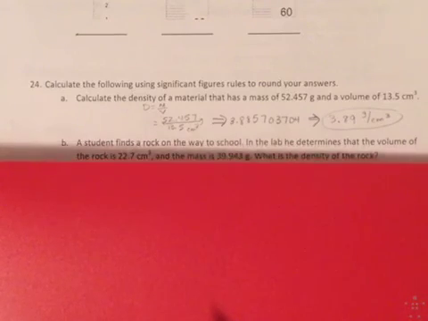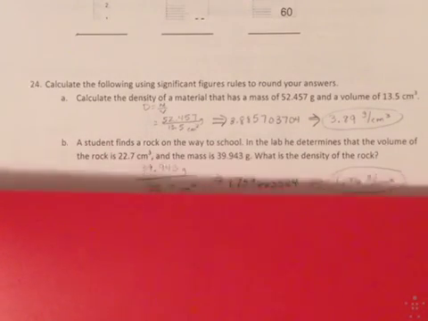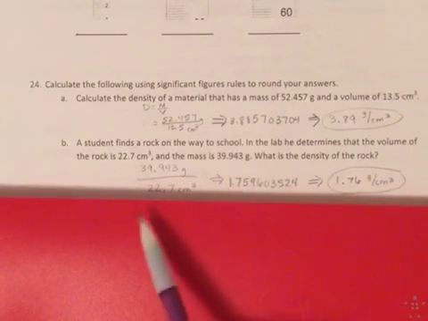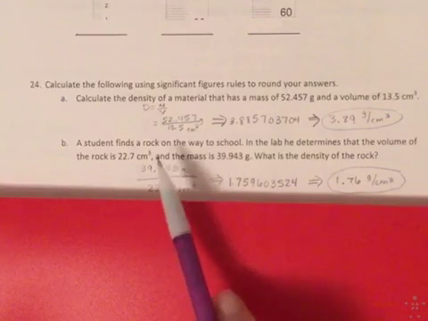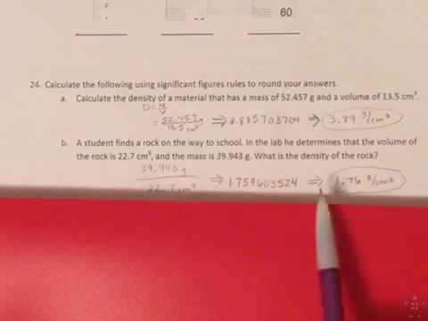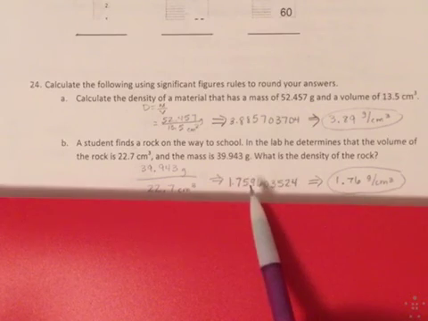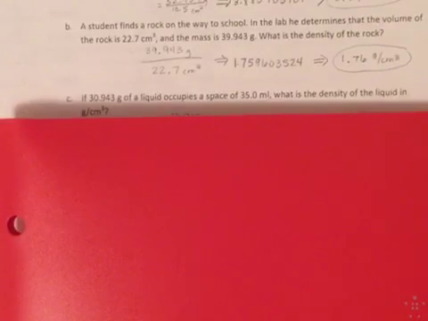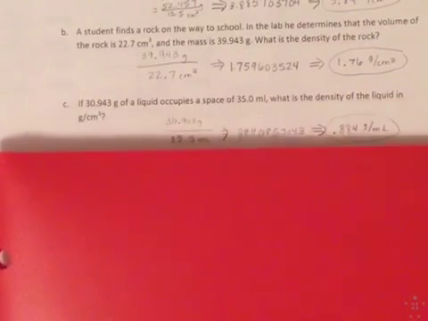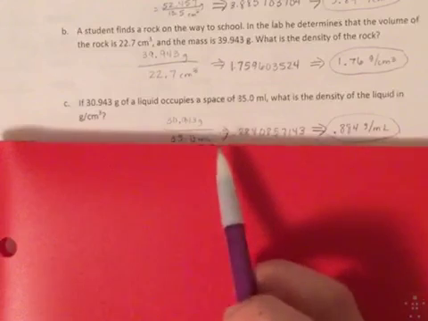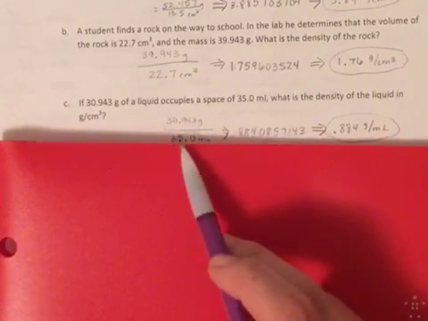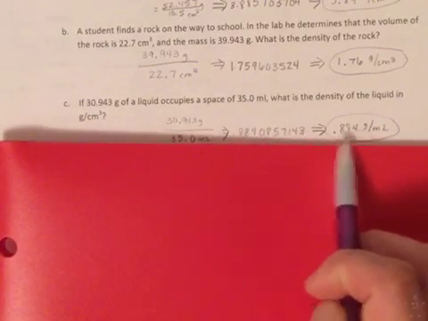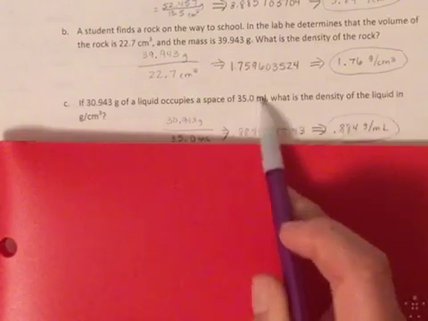For B, determining density again, put my mass over my volume, came up with this number. My final answer should have 3 digits, not 5, because 3 is the least. So then I rounded to 1.76 because of this 9, so there's my final answer. Again, calculating density, so mass over volume here gave me this number. This number has 3 significant digits. That 0 is to the right and final. So my final answer has 3 digits in grams per milliliter because milliliters is right there.